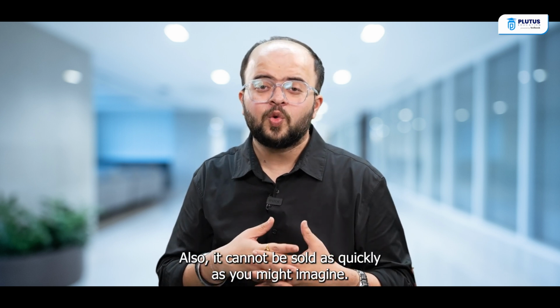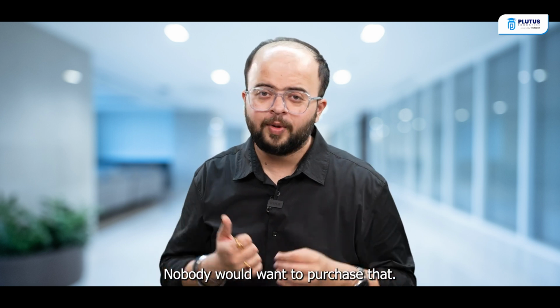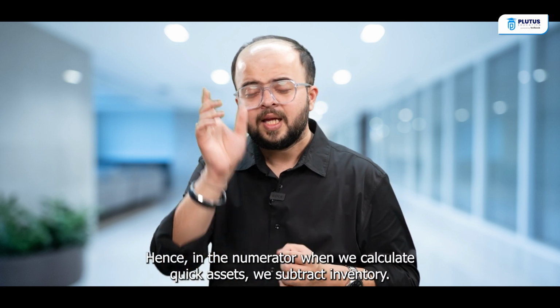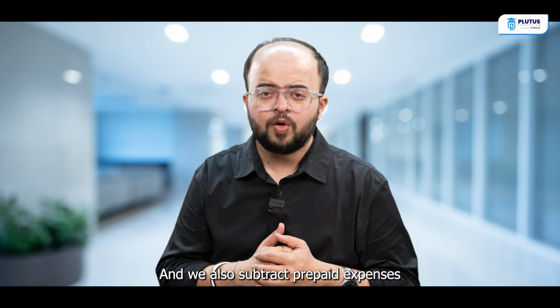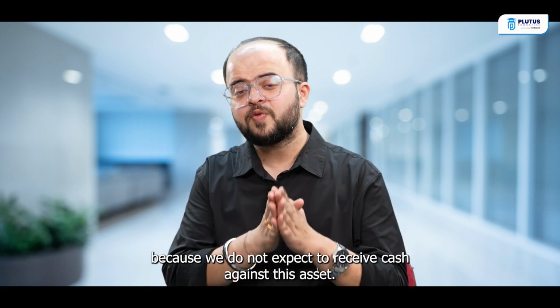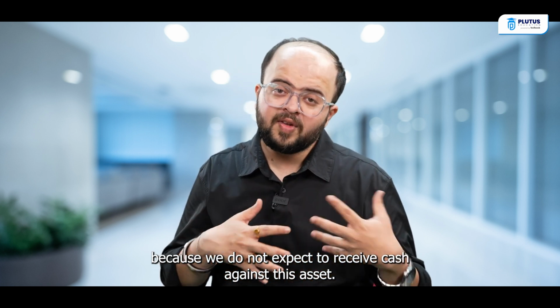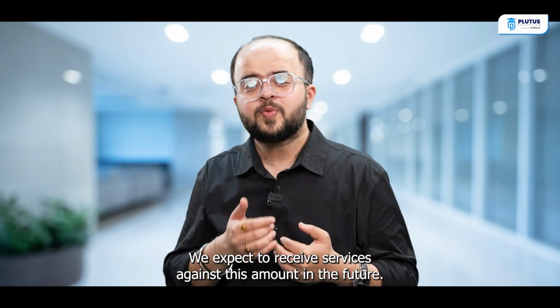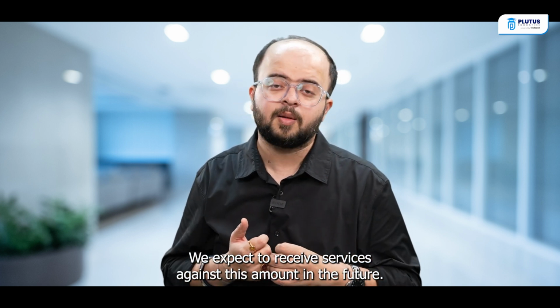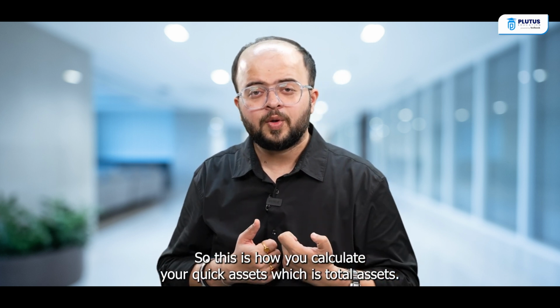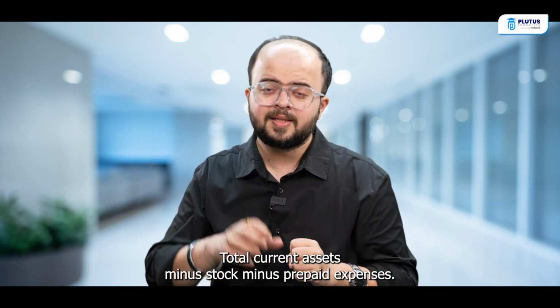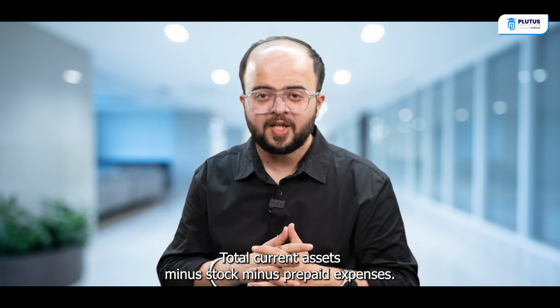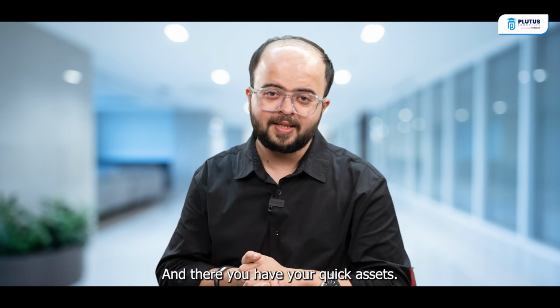Also, it cannot be sold as quickly as you might imagine. What if the stock goes out of fashion? Nobody would want to purchase that. Hence, in the numerator, when we calculate quick assets, we subtract inventory and we also subtract prepaid expenses because we don't expect to receive cash against this asset. We expect to receive services against this amount in the future. So, this is how you calculate your quick assets, which is total current assets, minus stock, minus prepaid expenses, and there you have your quick assets.